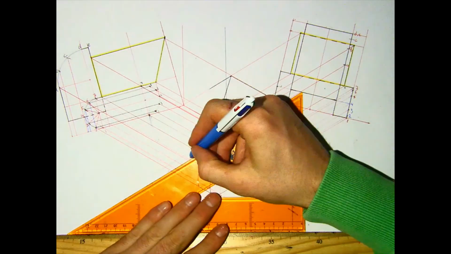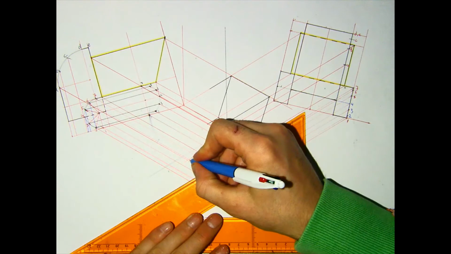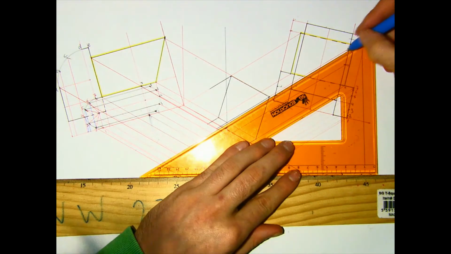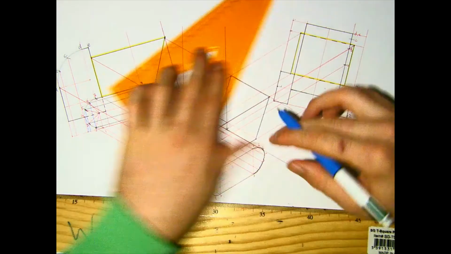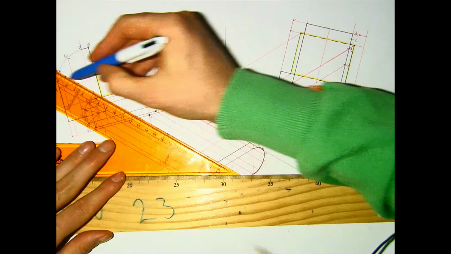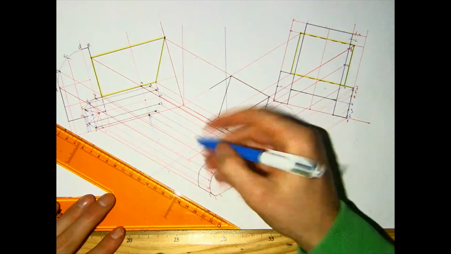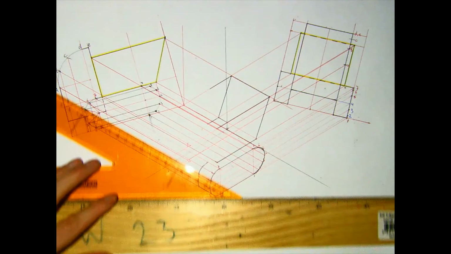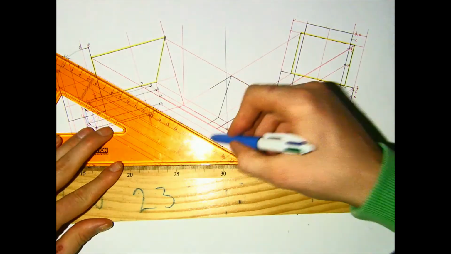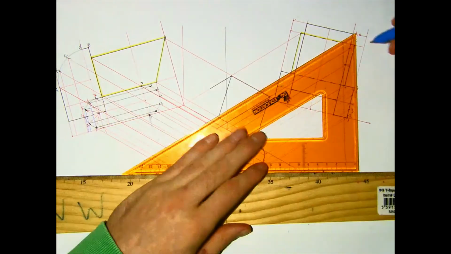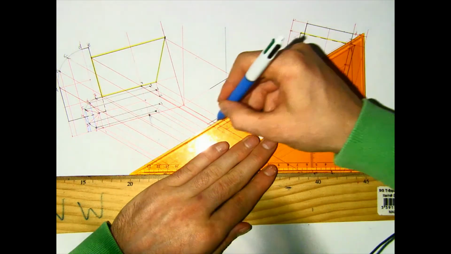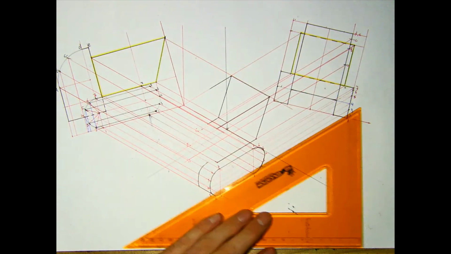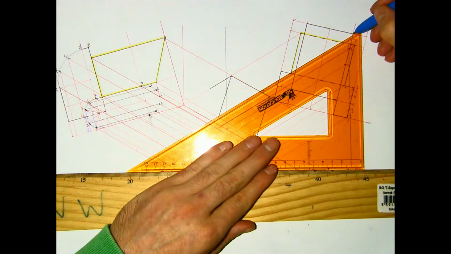Project down over a small bit. So here we have A. B. C, and D is at the very top.